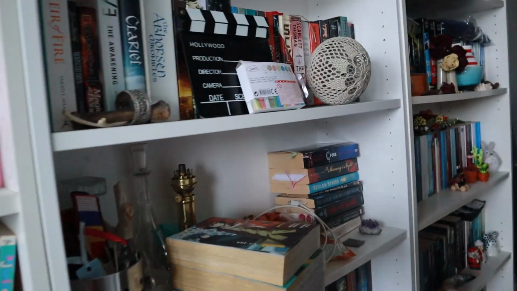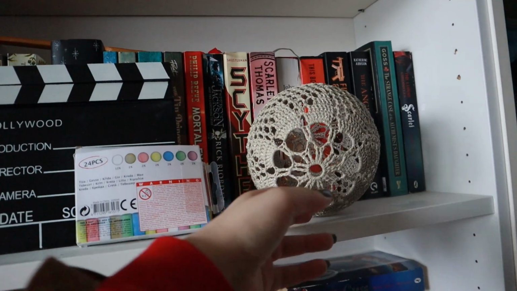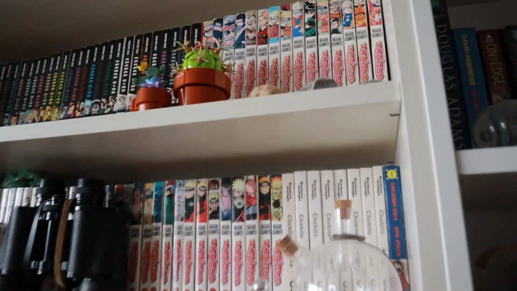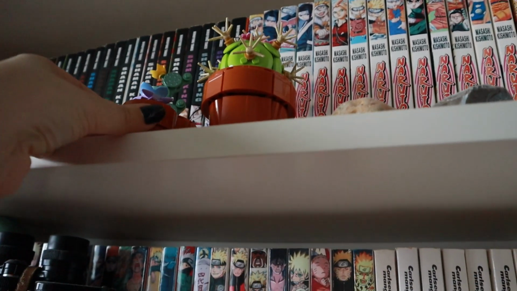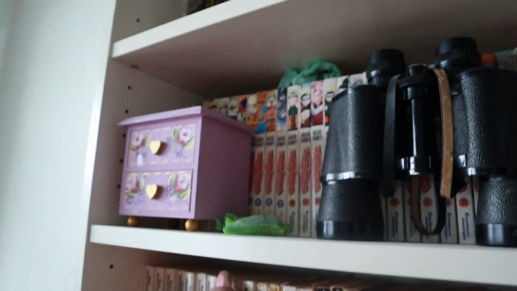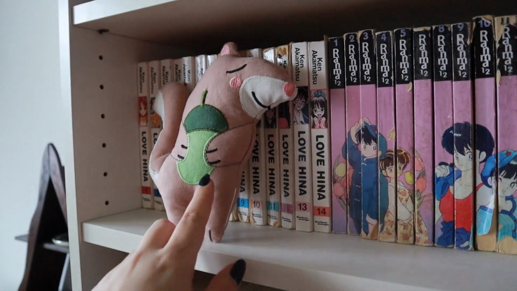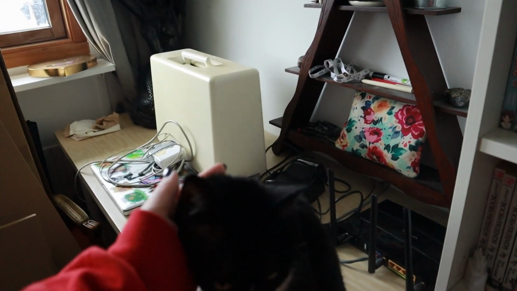I have a lot of stuff on my shelves. This thing that my mom made for me. I have some decoration items. Some Lego flowers that are really cute. Some that I also got from my mom, got from my grandmother. Yeah, Kinims.